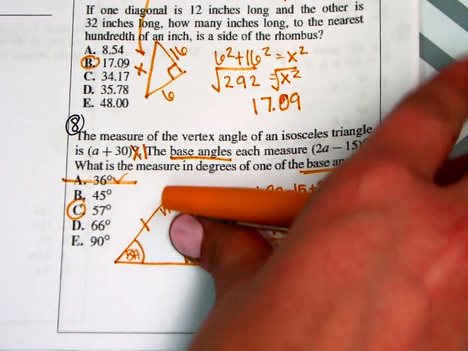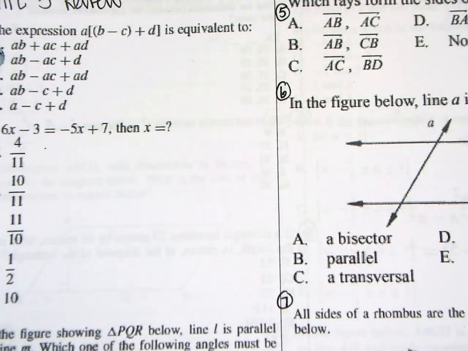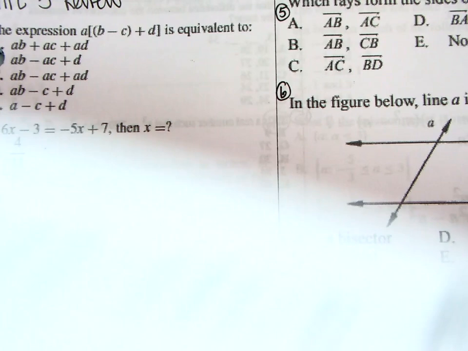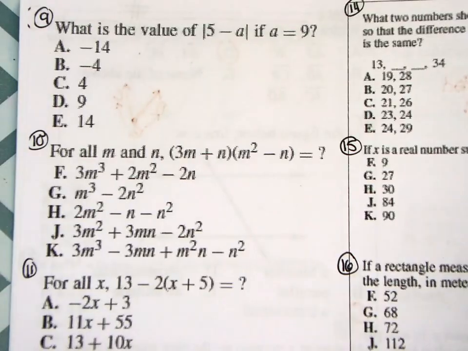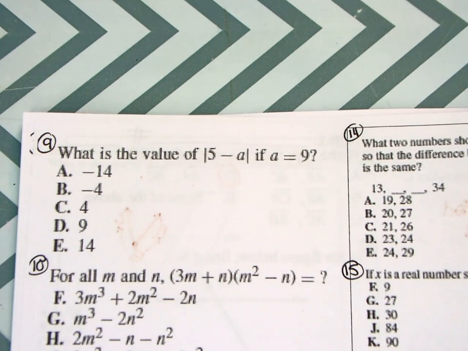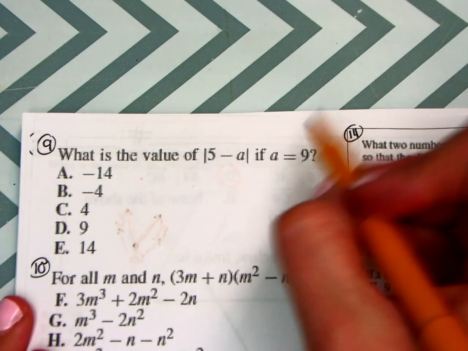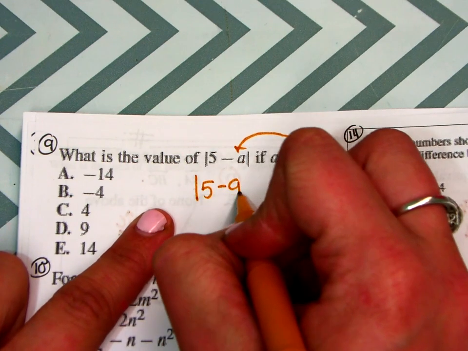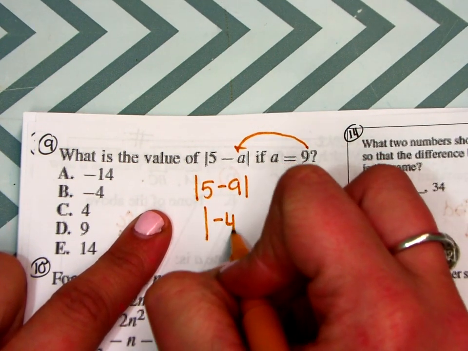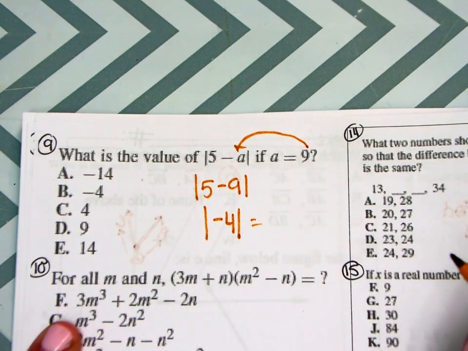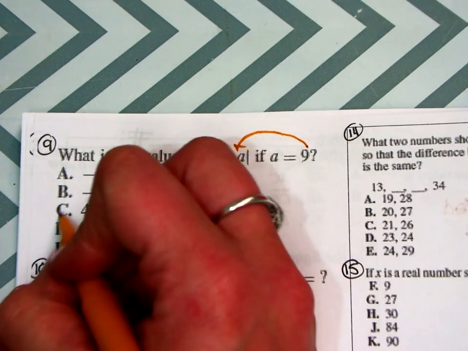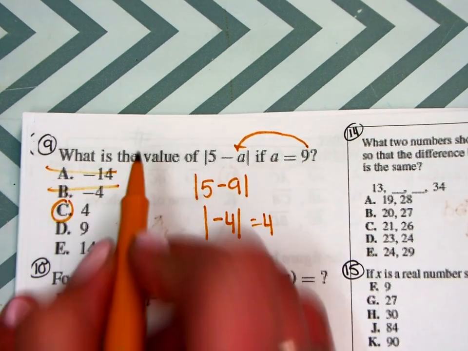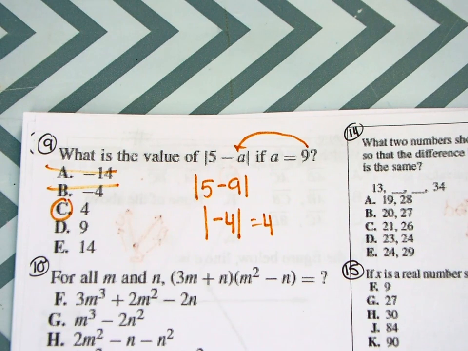All right, next problem is absolute value. All you have to do on absolute value problems is plug it in. So I'm going over here. What is the value of 5 minus a if a is 9? I'm going to take 9 and plug it in. So the absolute value of 5 minus 9 is actually the absolute value of negative 4. And the absolute value of negative 4 is positive 4. A and B are definitely out because absolute value is a distance away from 0, and I can't have a negative distance.